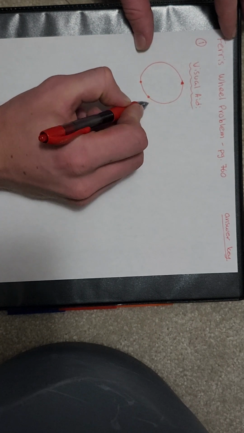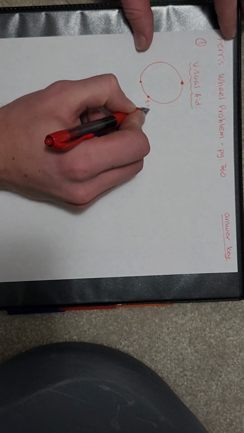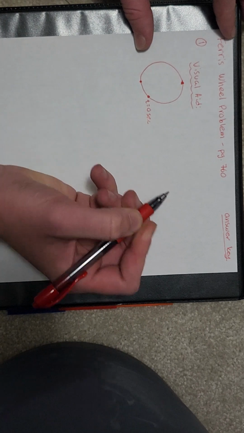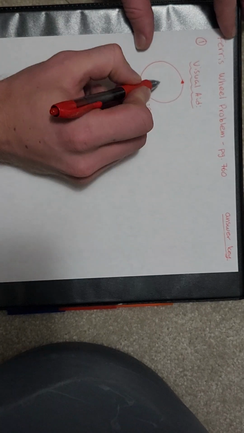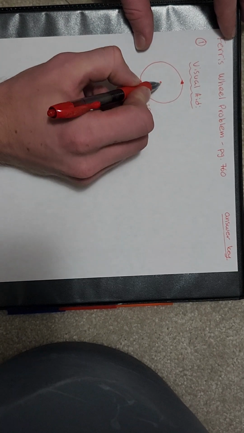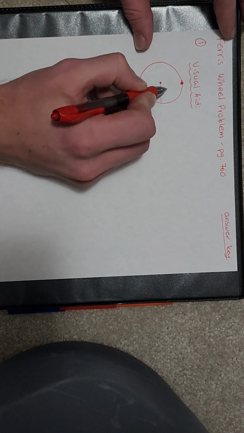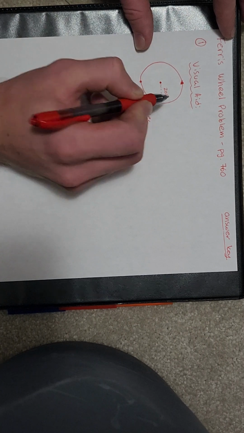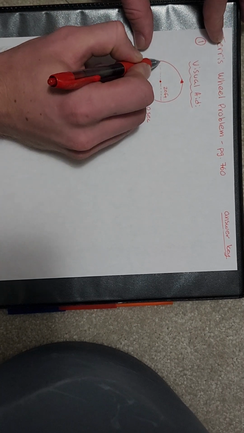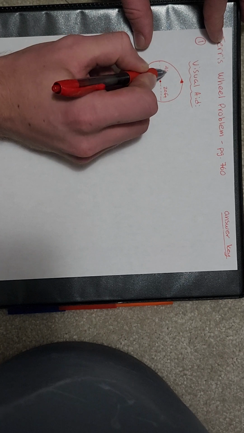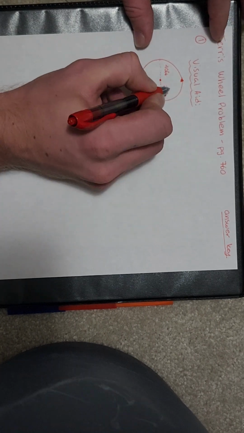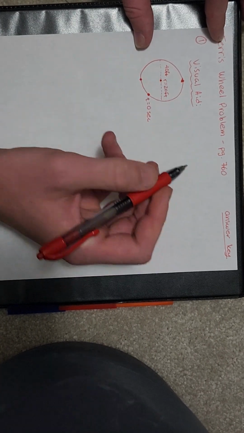We start here, and the time is equal to 0 seconds. And we know that the radius is 20 feet, and therefore the diameter is 40 feet. Okay, so this is what we know to start.